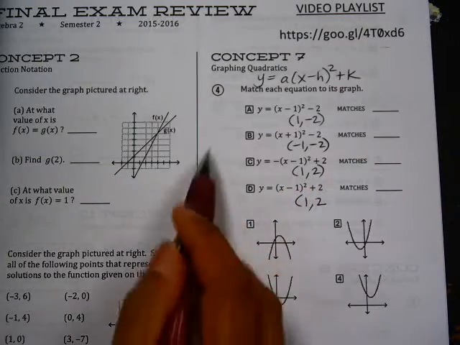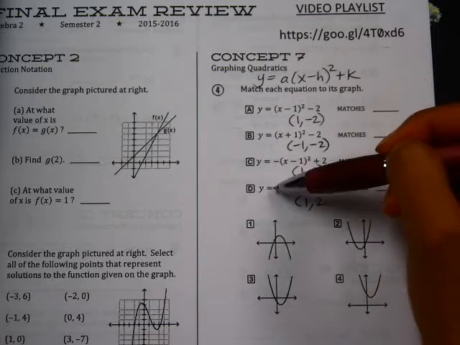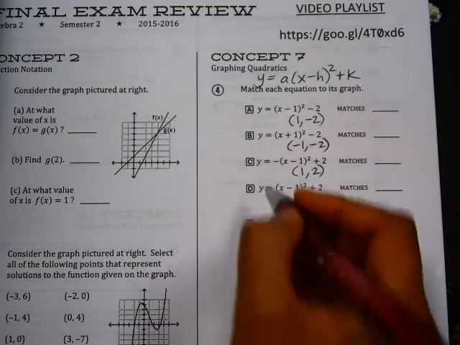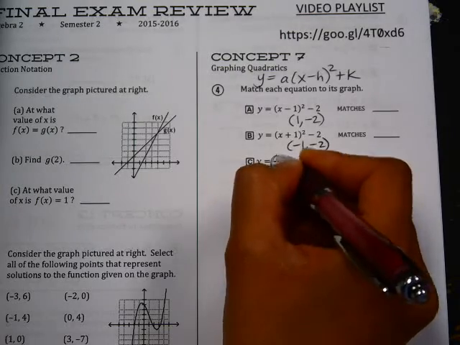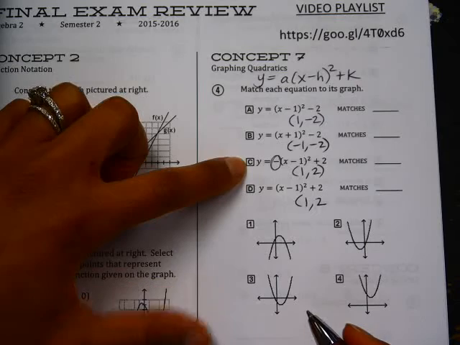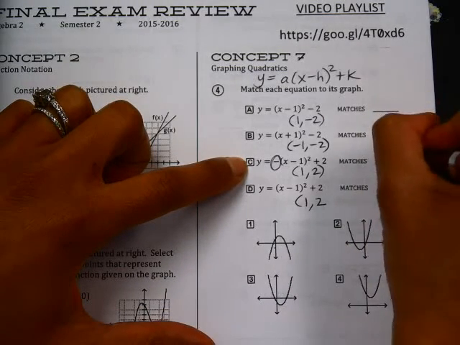We also need to look at the a value. Here we have an a of 1, 1, -1, and 1. A positive a value means the graph opens up. A negative a value means the graph opens down. So we can automatically match graph C, or equation C, with the one graph that's opening upside down, 1.